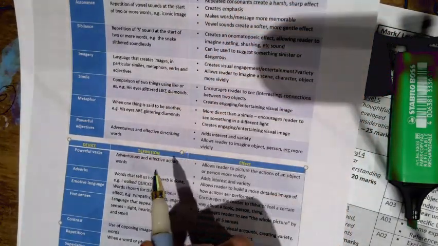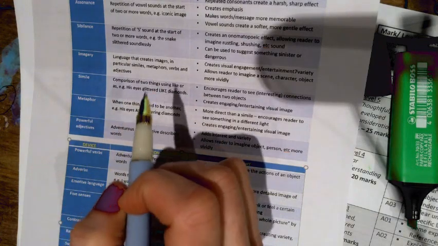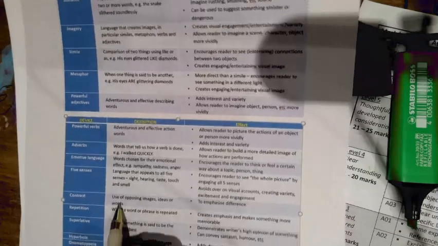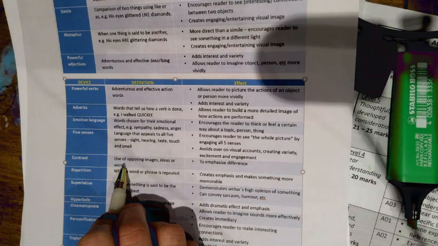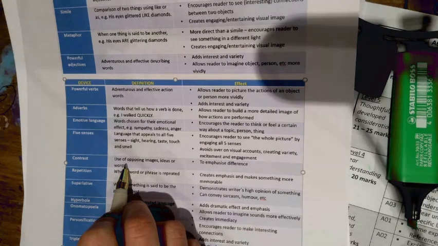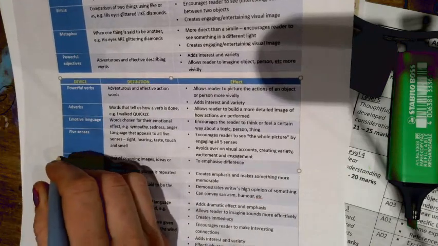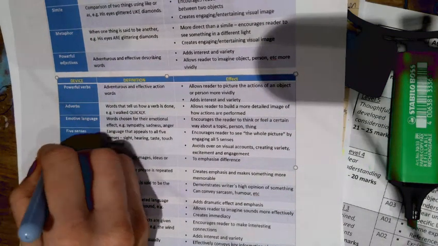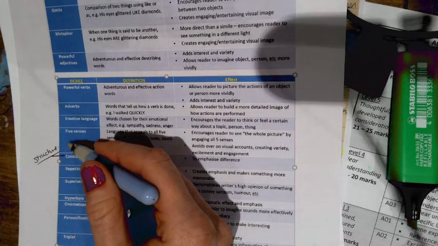So, for instance, let's have a little look at the use of contrast, okay, because we have a lot of contrast in our texts, contrasting tone, contrasting mood, contrasting topics, contrasting characters. And contrast is really important when we're considering things like structure, and how a writer decides to structure their text.